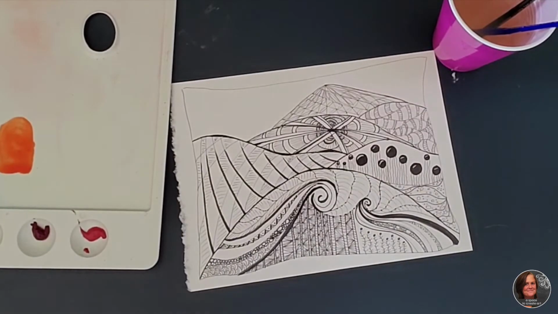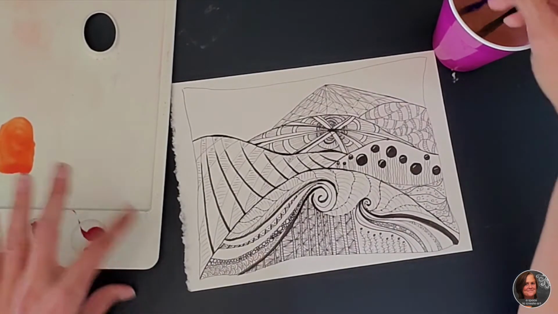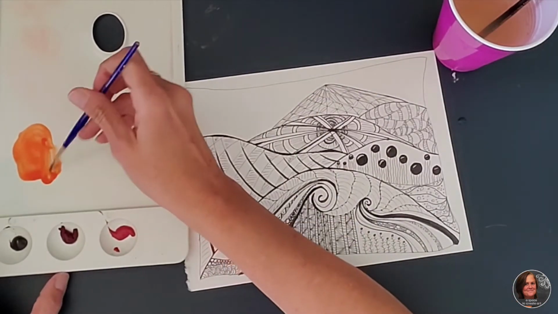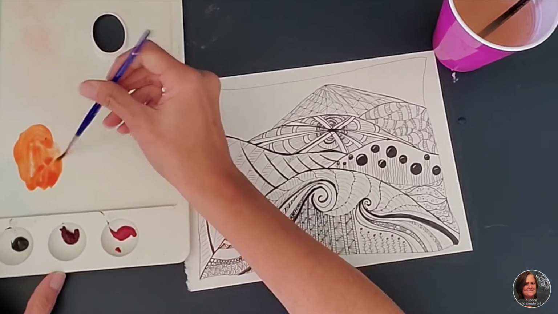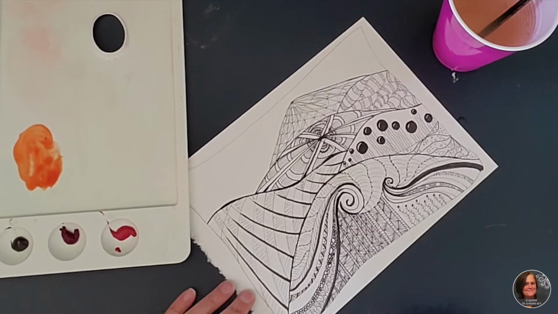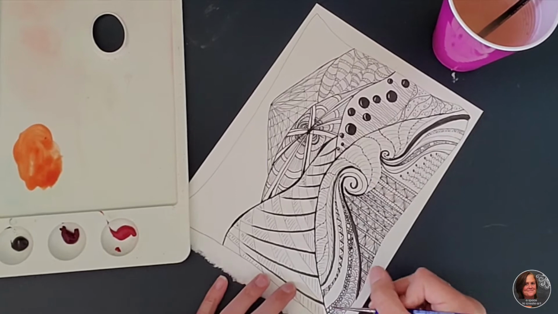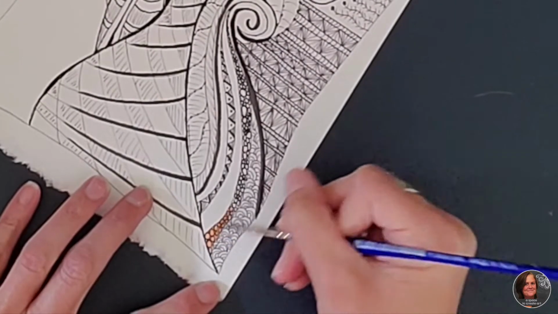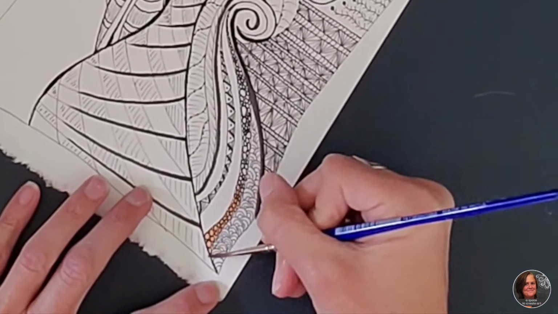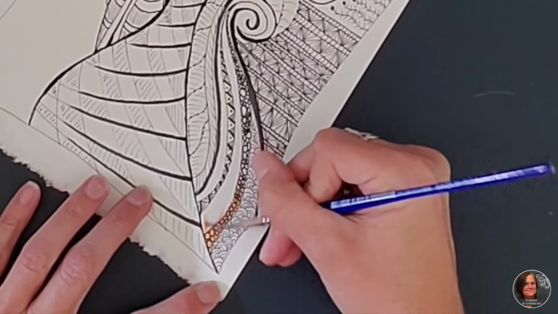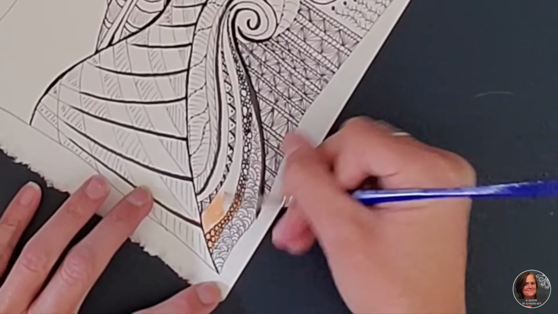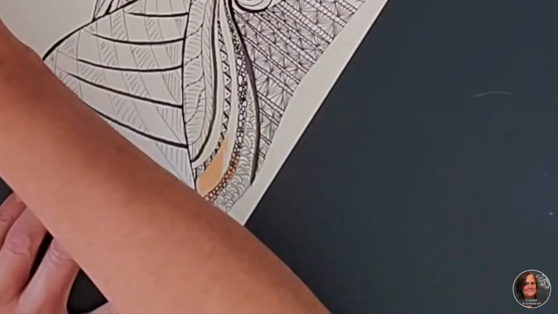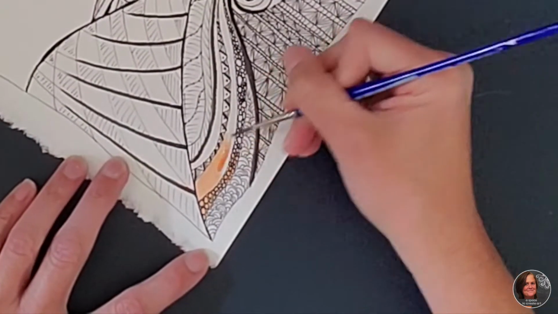Okay, so I have my red orange, and I'm going to go ahead and get started. Now, before you do anything crazy, go ahead and just do a little test. Take some of your paint and double check and make sure that it is going to be light enough for you to see through. That looks good. And you can also do some mixing on the actual canvas, or on the paper in this case.